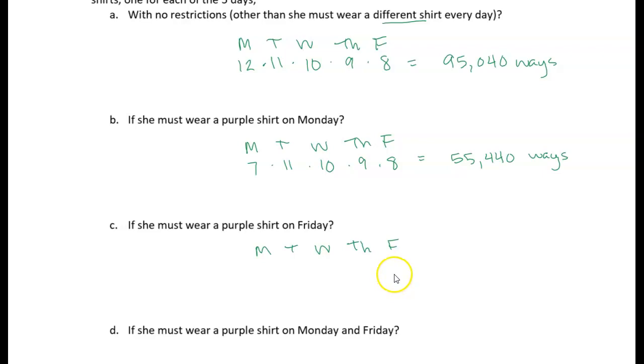So that kind of makes a mess of things. Here's the tip: work with the most restrictive case first. To make this easy, we want to choose Friday's shirt first, because that's the only day there's a restriction. It'll be just the same as part B above, except it's Friday that we have to wear a purple shirt, so we're going to choose that first.